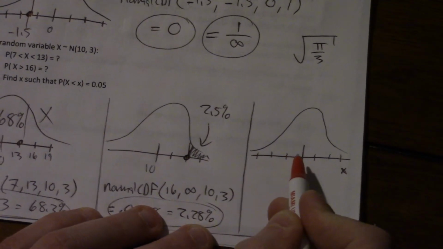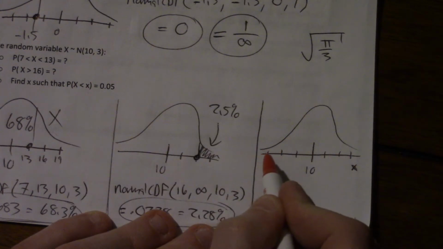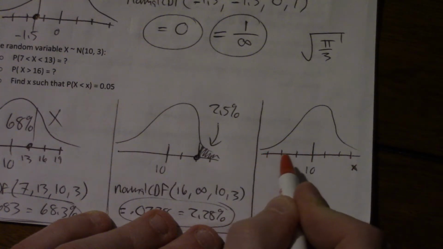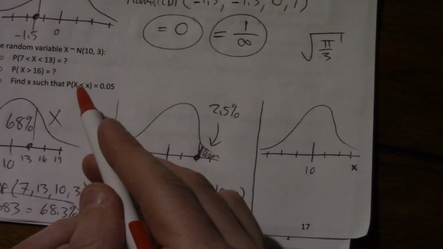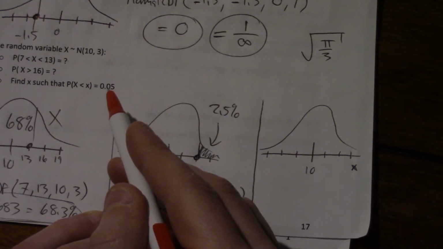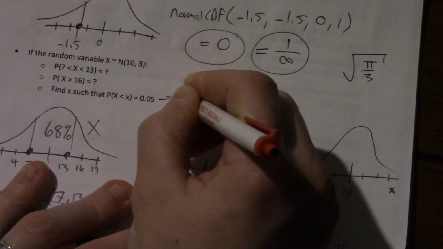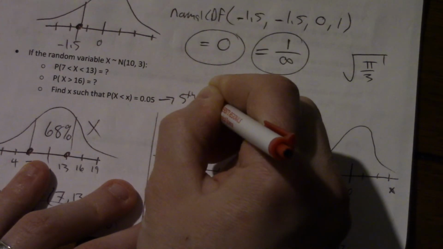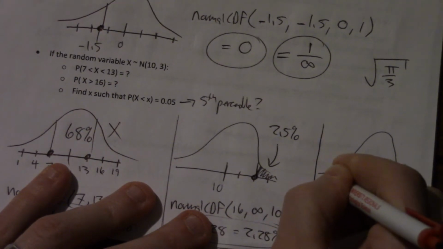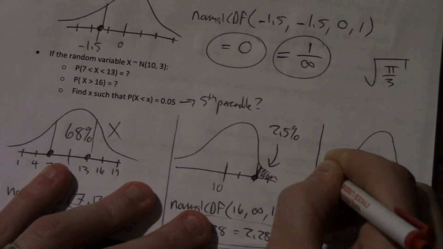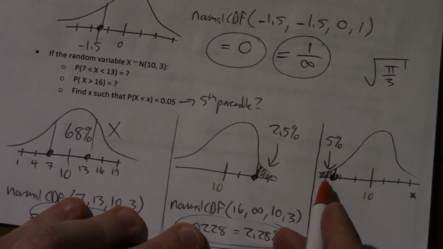Those are the values of your random variable. And we're trying to find a little x. So we need some value on this axis. And what we know is the probability that we're below that value is 0.05. So basically this is saying, what's the 5th percentile? So that's going to be somewhere over here, and there should be 5% below that point.